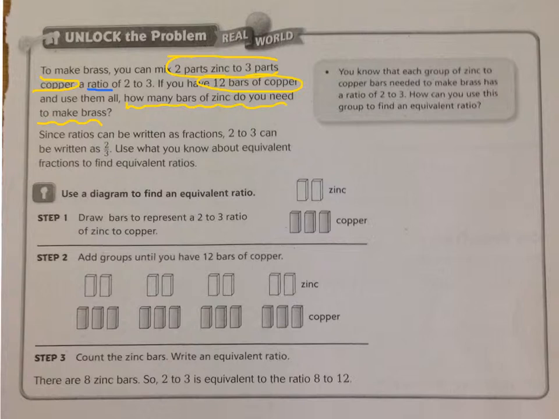Now to actually solve the problem. We are going to use a diagram to find an equivalent ratio. A diagram is a picture. Step 1, draw bars to represent the 2 to 3 ratio of zinc to copper. And they did that, so it was 2 parts zinc, so they have 2 bars here labeled as zinc, and 3 parts copper, so they have 3 bars here labeled copper.